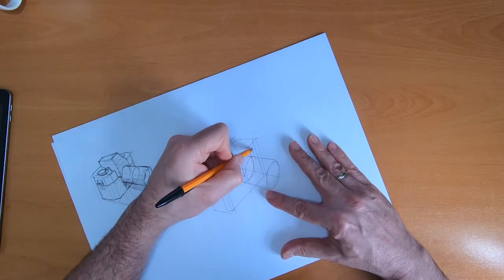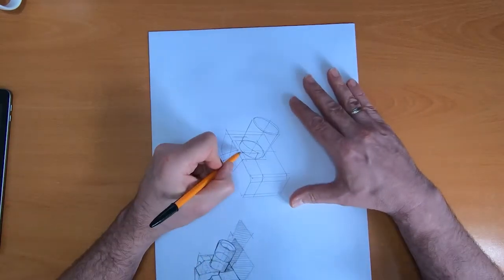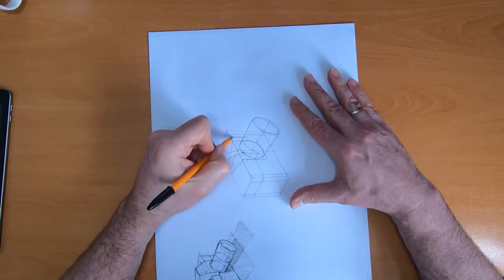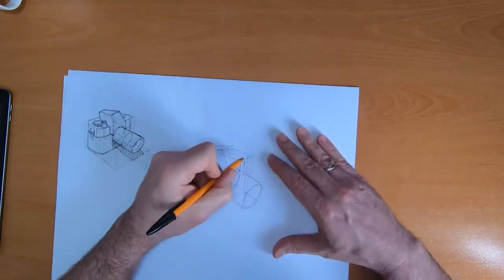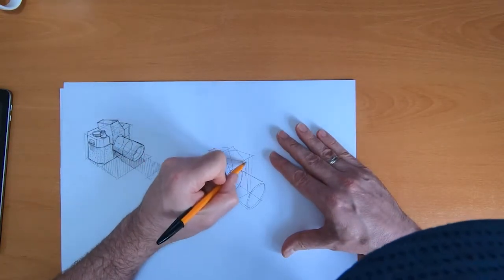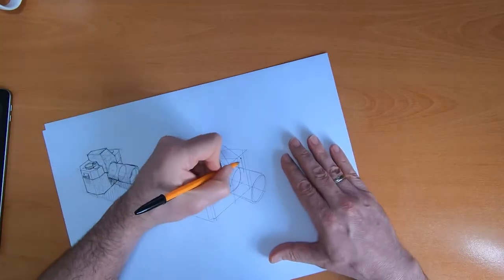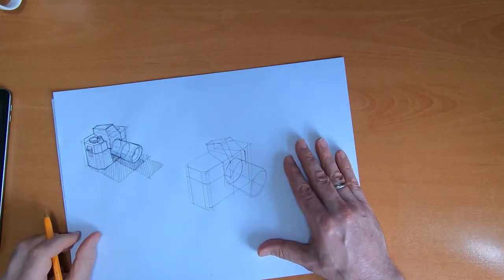So this is the outside one now, and again this should be in line. There's that point of reference there, and then again I can now join that feature up there. So I've got this section now sort of doing that.